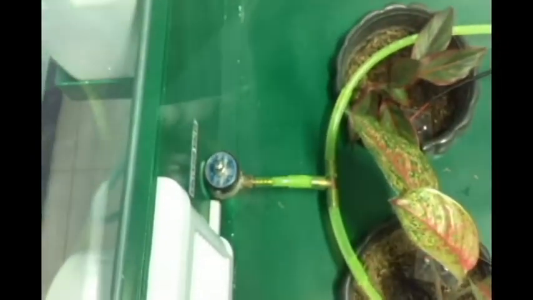Drip Irrigation Module. The drip irrigation module will be stationary, and will be activated when the soil moisture sensor detects dryness.